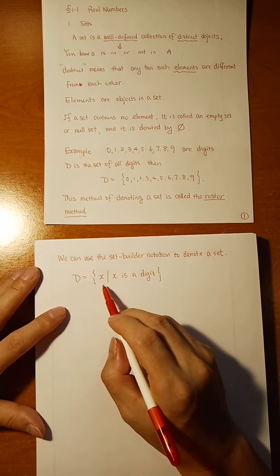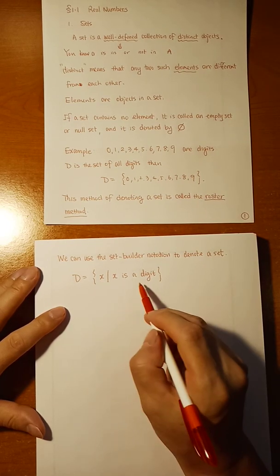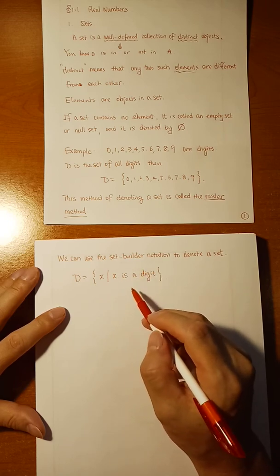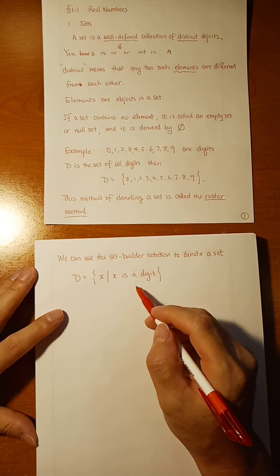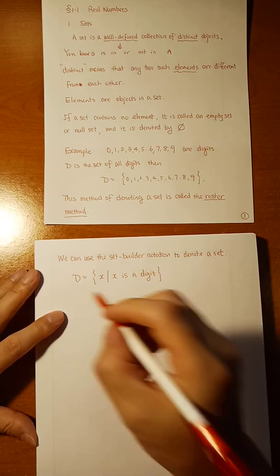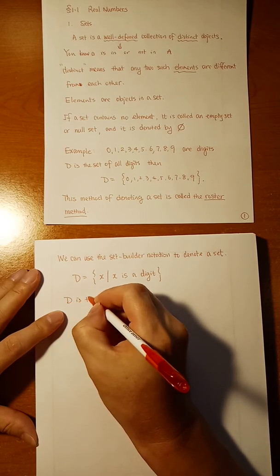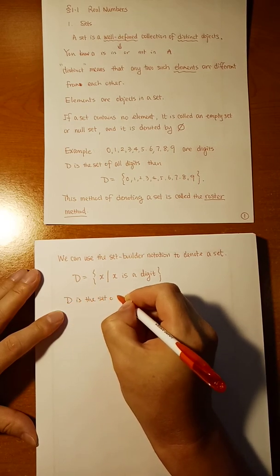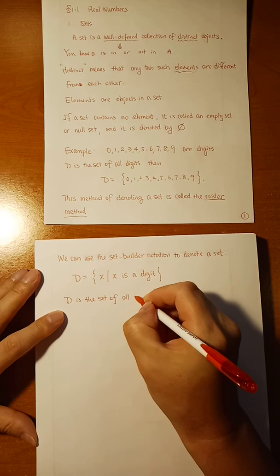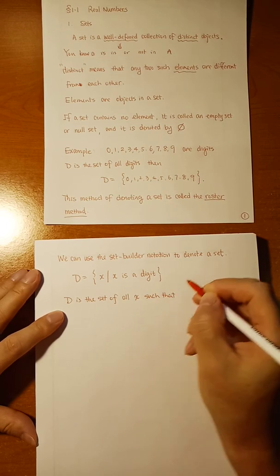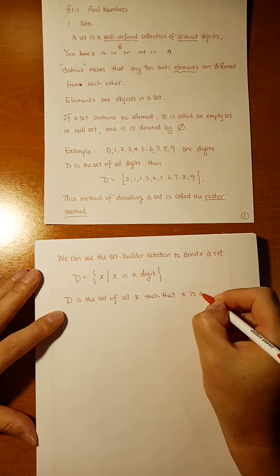Okay, so first you mention the name of the element, it's called x. And second, you mention the property of this element. This element has to be a digit. All right, and this is read like D is the set of all x such that x is a digit.